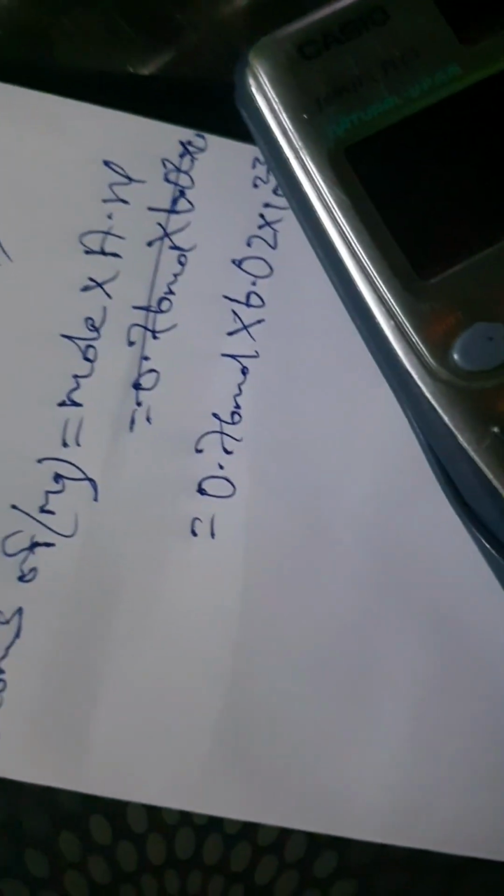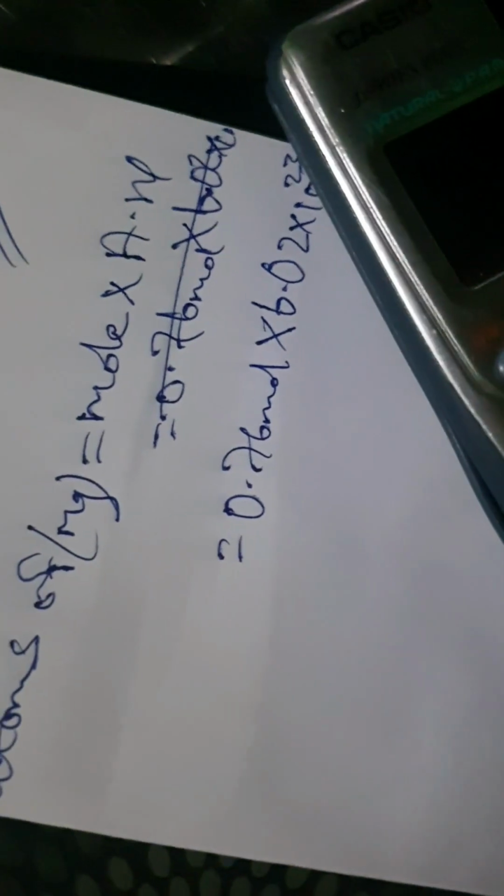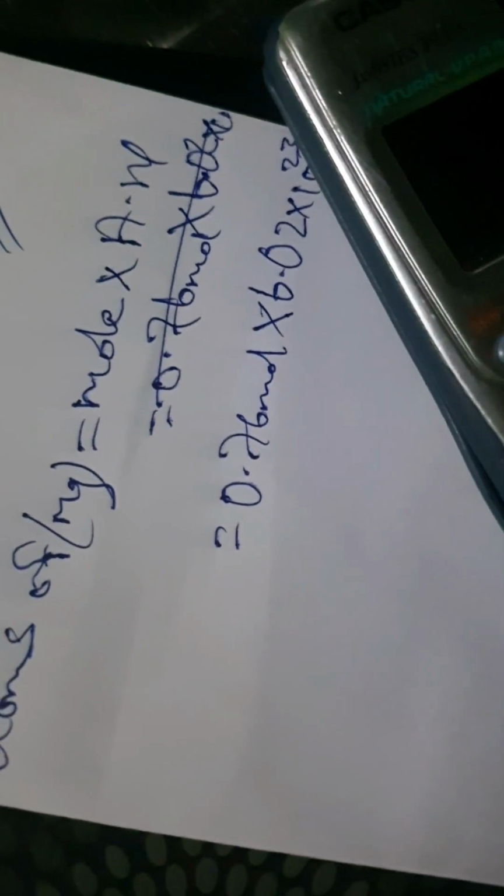So let's calculate it now. 0.76 times 6.02 gives us 4.5752.